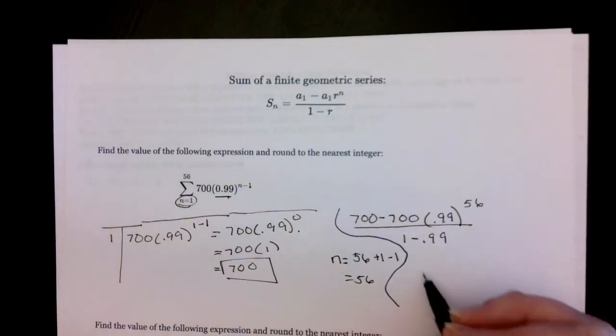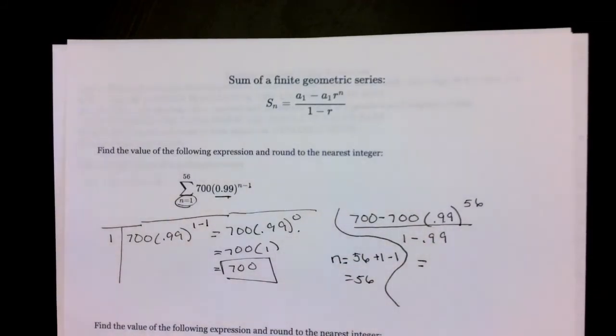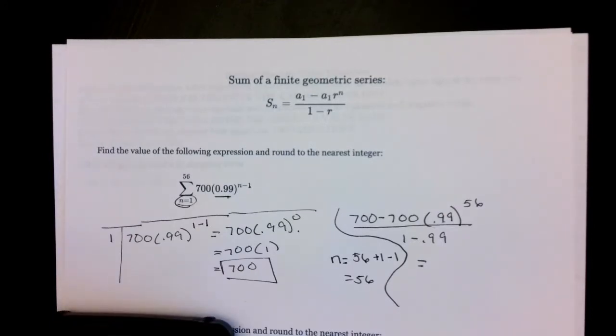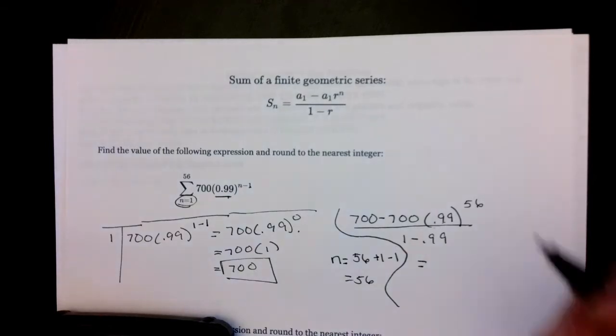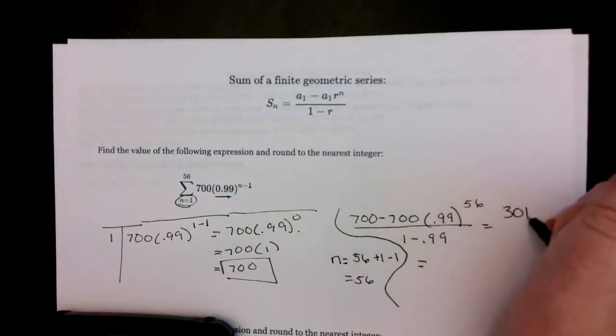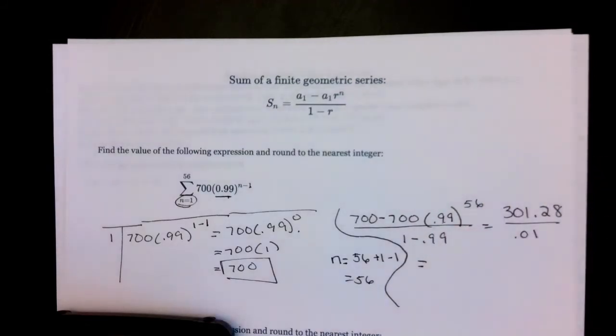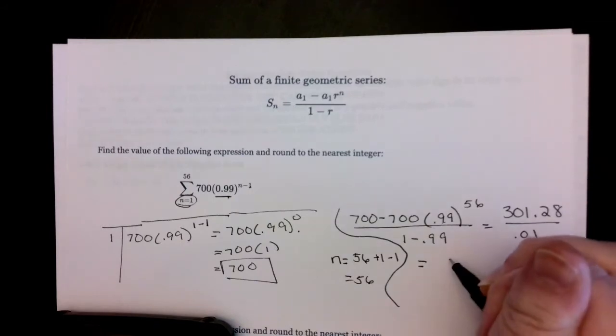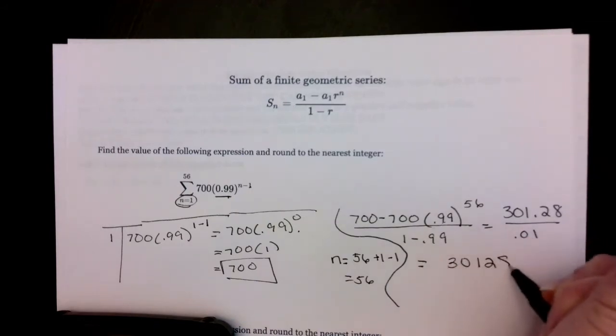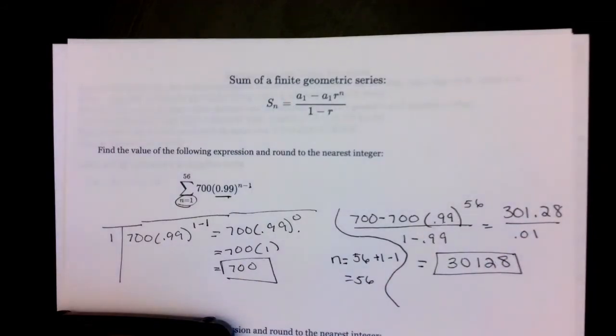So when you solve that, I clean up the top and the bottom. And that's 0.01. And it wants you to round to the nearest integer. So this would be your final answer.